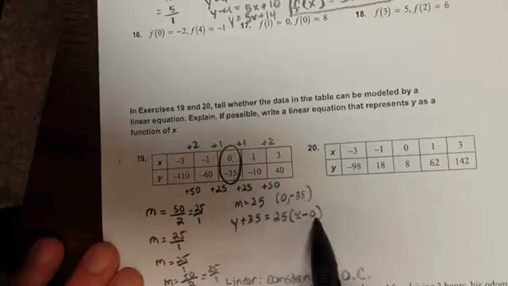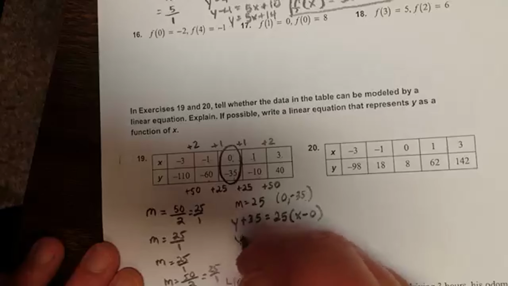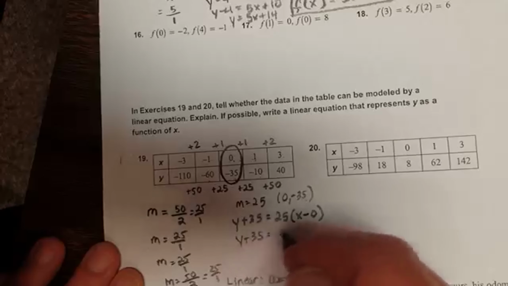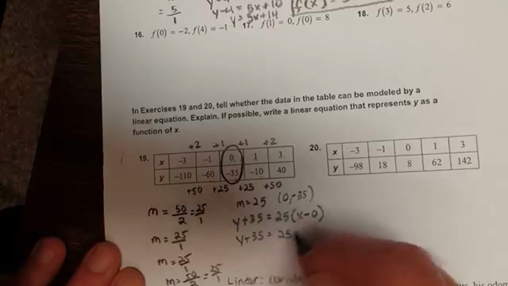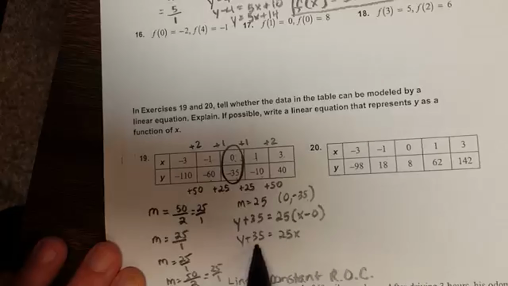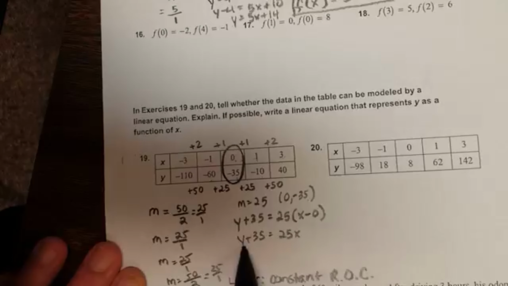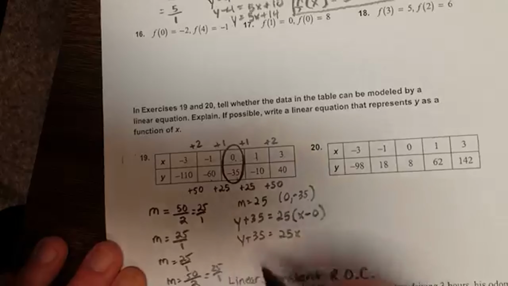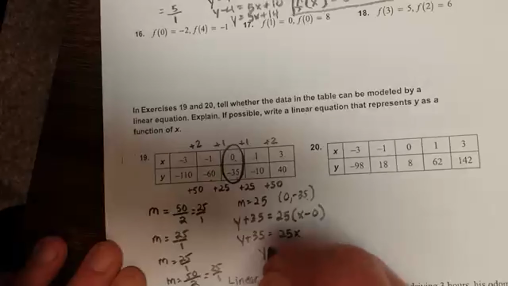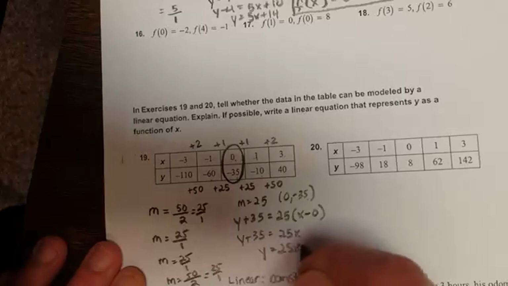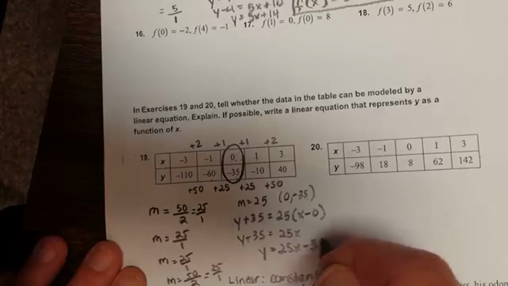Well, x minus 0 is just x, so this simplifies to y plus 35 equals 25x. Subtract 35 from both sides to get the y by itself. We get y equals 25x minus 35.